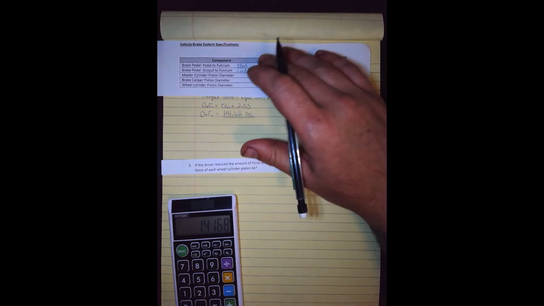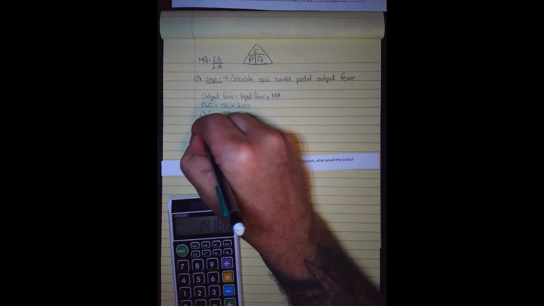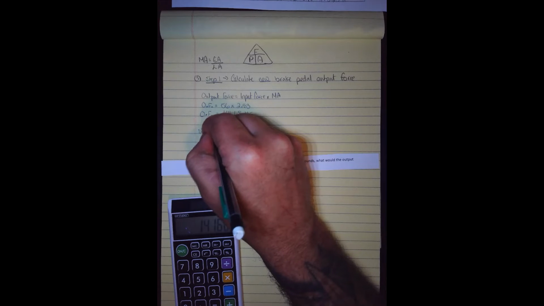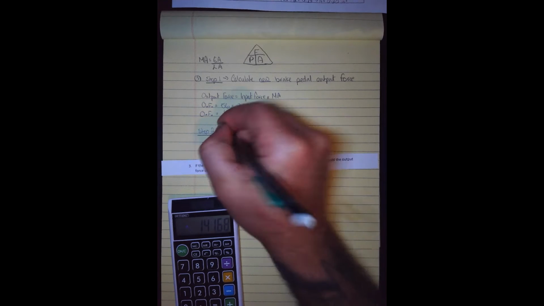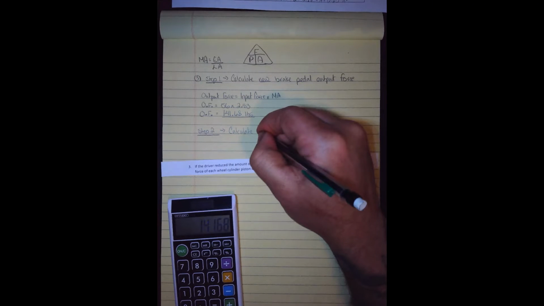Now the next thing we're going to need is to figure out the pressure, right? Because again, we're looking for a force, and to find that force, we're going to need a pressure and an area. Because we already have the area, the next thing we need is the system pressure, so that we know how much pressure we can apply to the area to get the final output. So step two, we're going to calculate hydraulic system pressure.